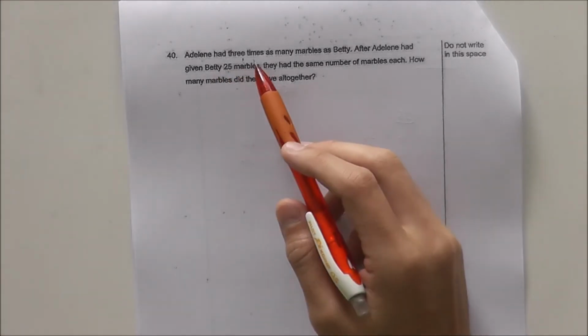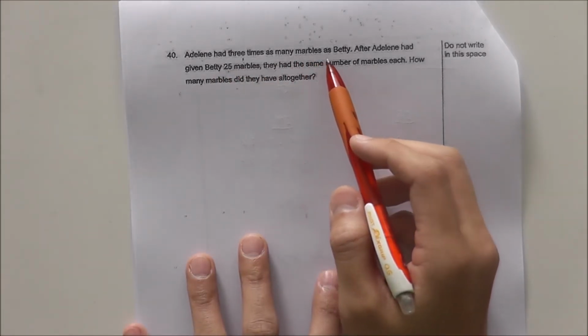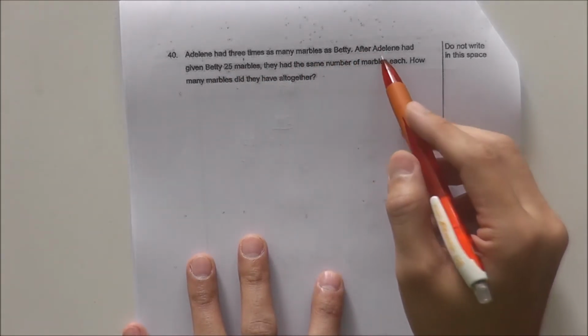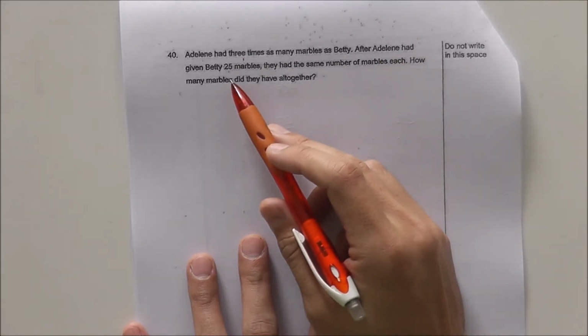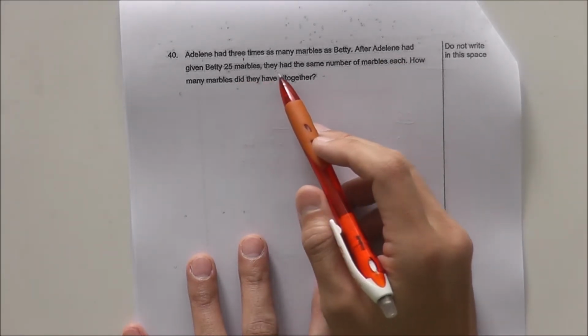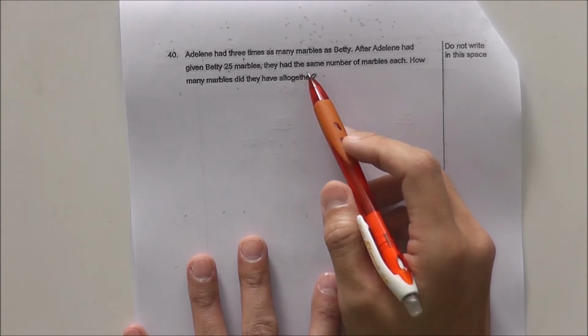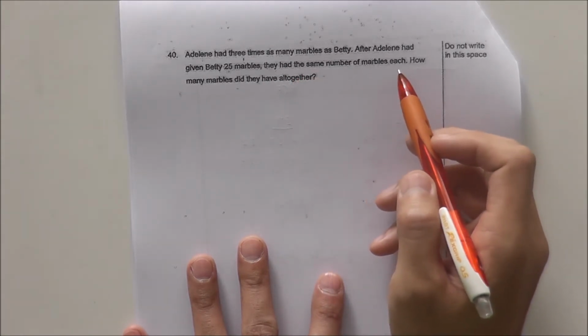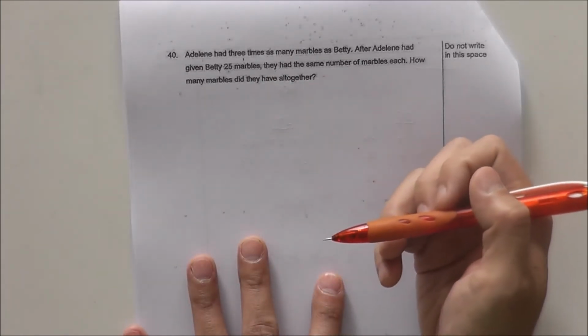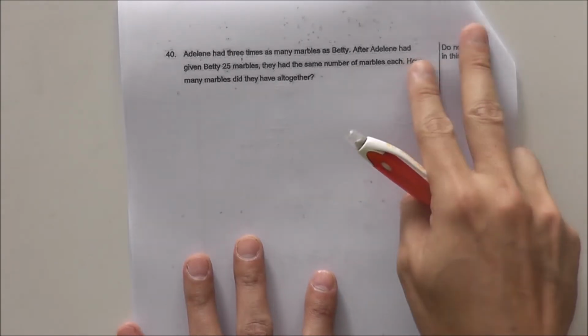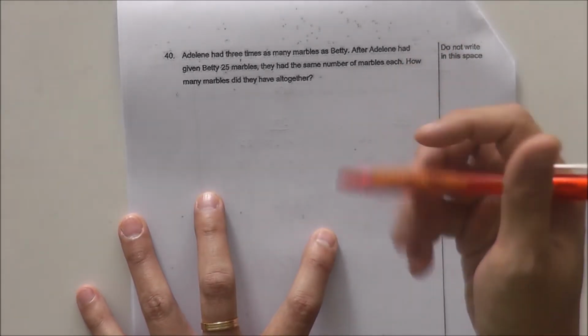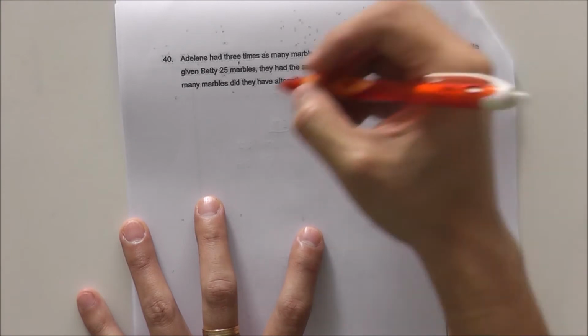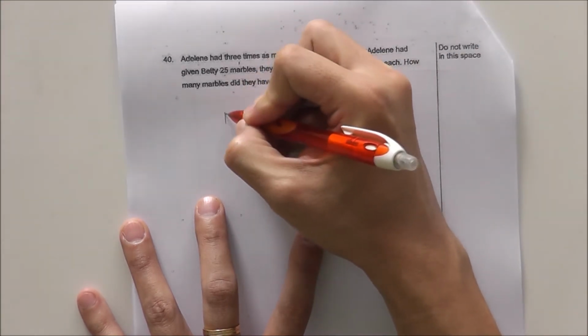Okay. Adeline had 3 times as many marbles as Betty. After Adeline had given Betty 25 marbles, they had the same number of marbles each. So how many marbles do they have all together? Okay guys, this question is actually quite straightforward. What you need to do is a before after.